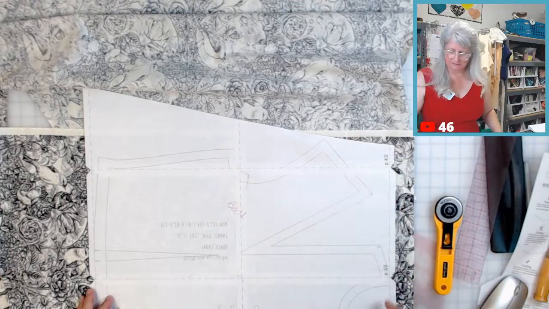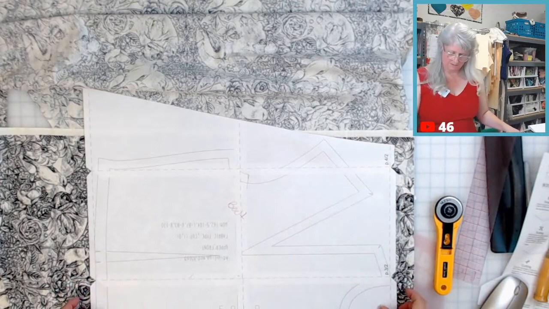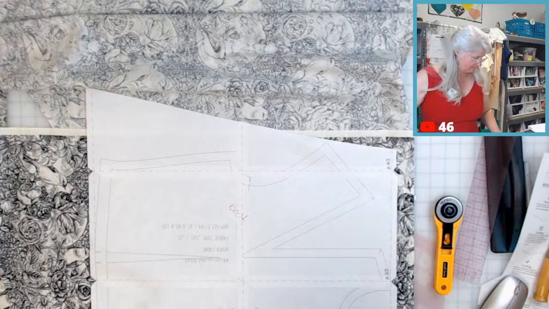Yeah, so I just measure from the selvage to the fold. If it's parallel, it's on grain. That's it.